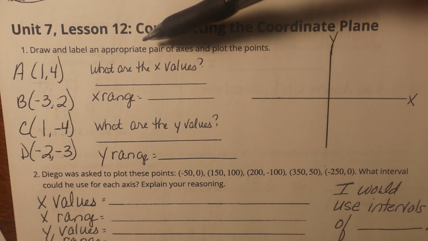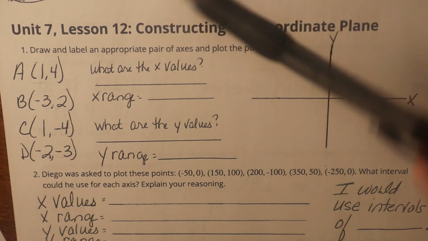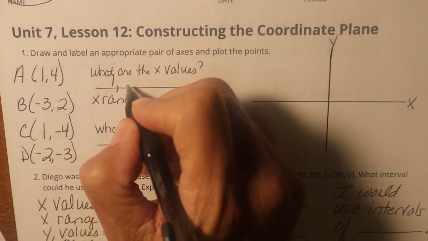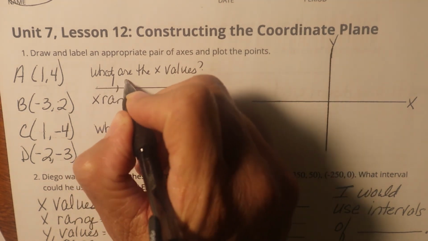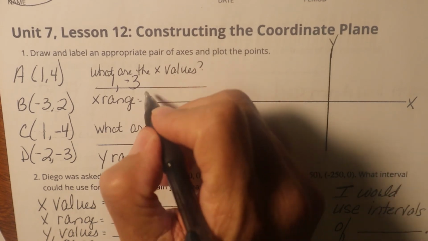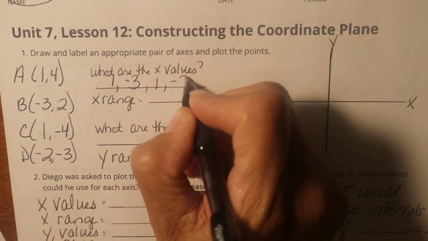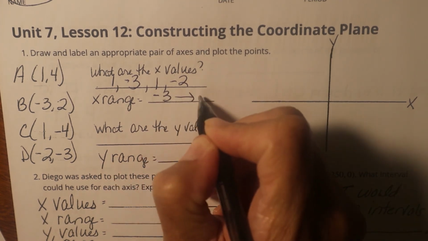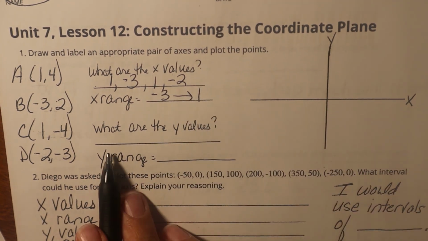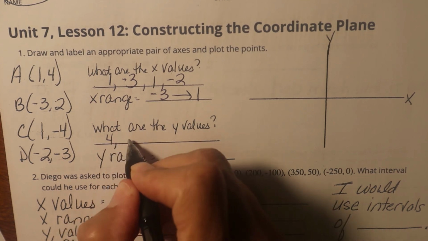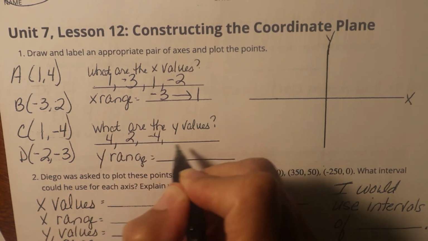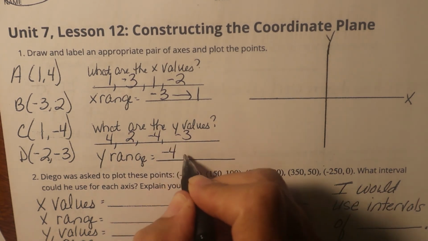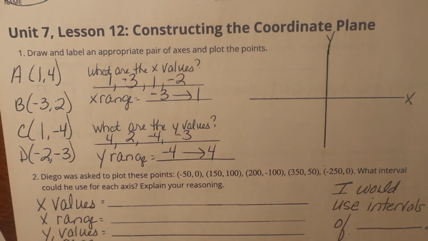So again, just like we were doing on the notes, first thing we have to do is plug in the X values. So it's 1 and negative 3, another 1 and negative 2. So my range is, my lowest is negative 3 and my highest is 1. Y values, I have a 4, I have a 2, a negative 4, and a negative 3. So my range would be, my lowest is negative 4 and my highest is positive 4.